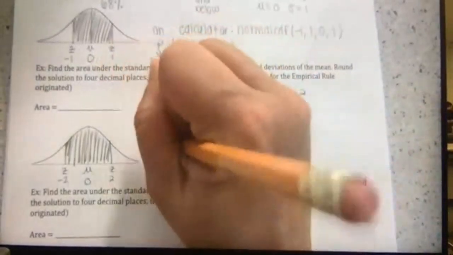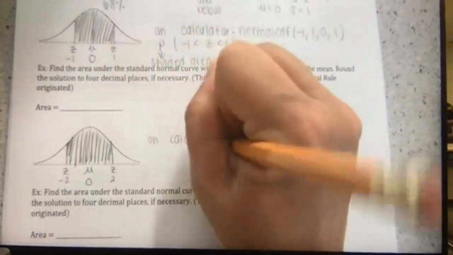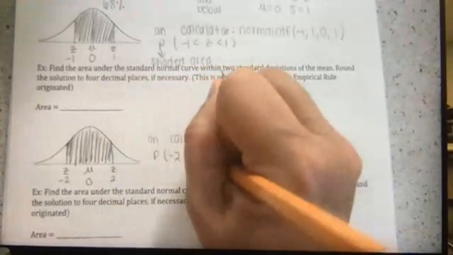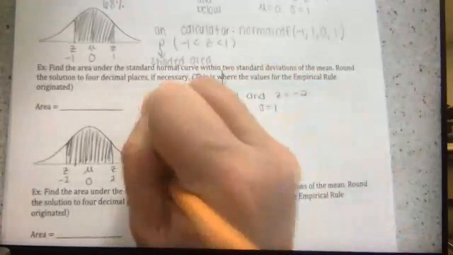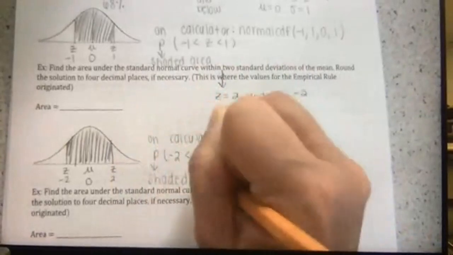So on our calculator, again, we're looking for the probability that Z is between -2 and +2. Remember, our probability is our shaded area.